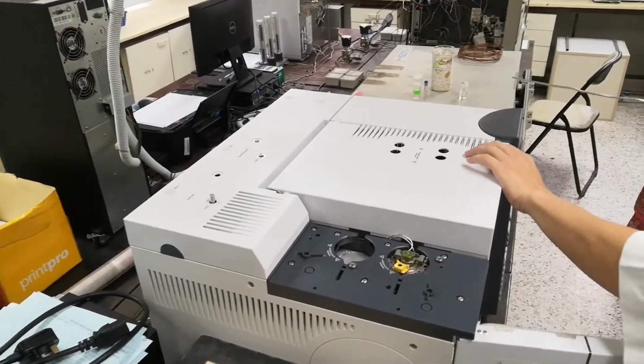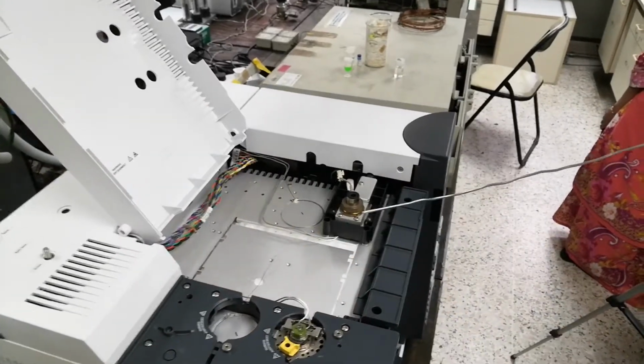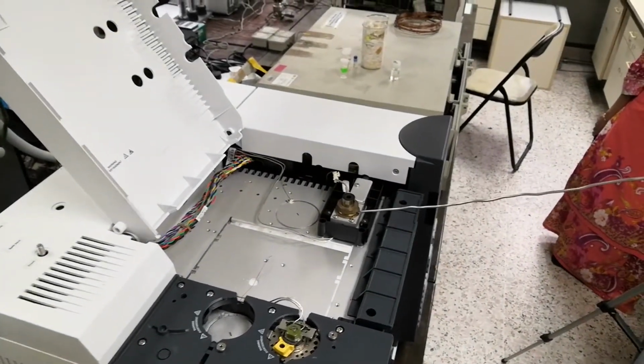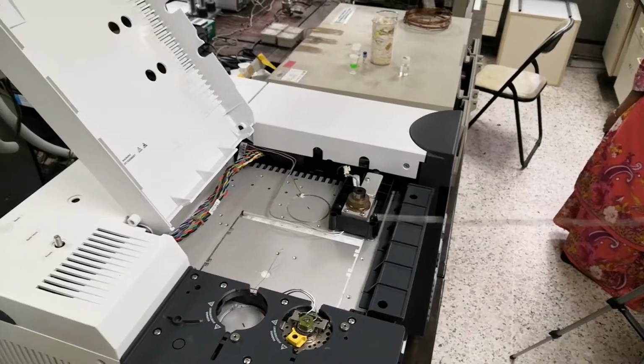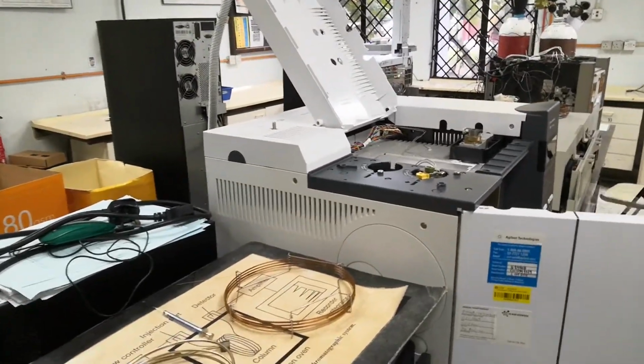And we'll have the detector here. So this is the basic setup of a GC-FID.